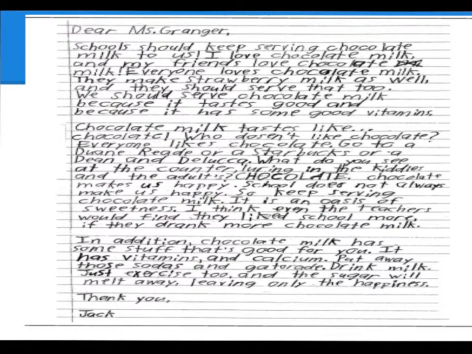It's an oasis of sweetness. Ooh, isn't that awesome? It's an oasis of sweetness. I think even the teachers would find they like school more if they drank more chocolate milk. In addition, chocolate milk has some stuff that's good for you. It has vitamins and calcium. Put away those sodas and Gatorade. Drink milk. Just exercise too, and the sugar will melt away, leaving only the happiness.